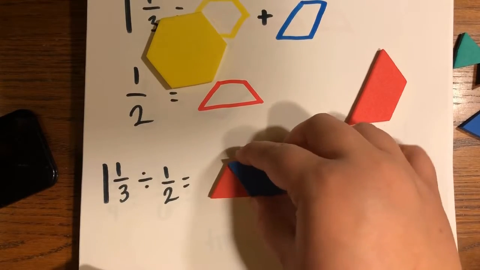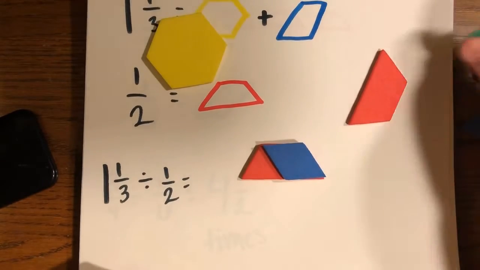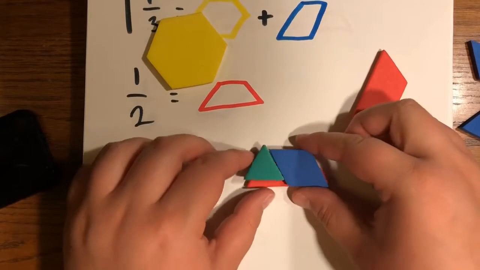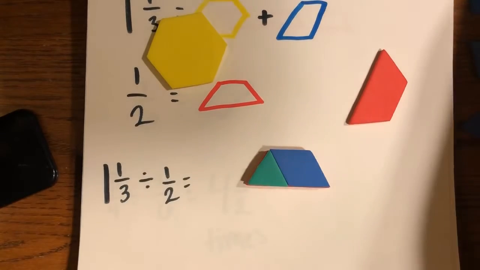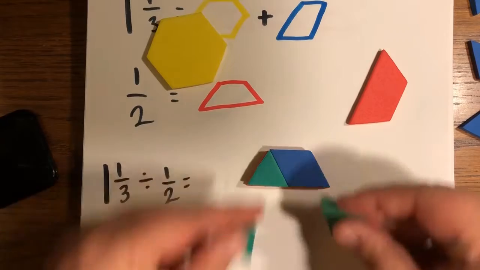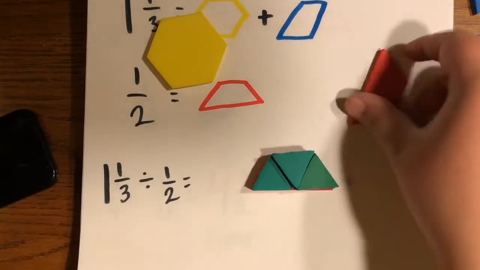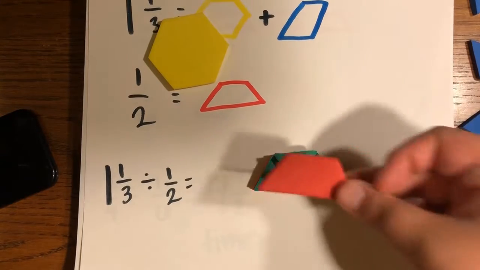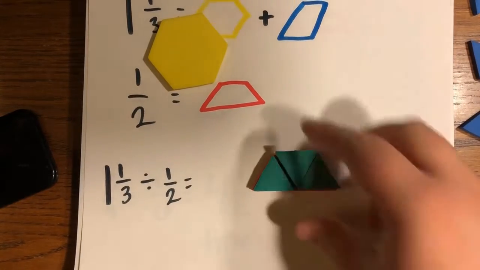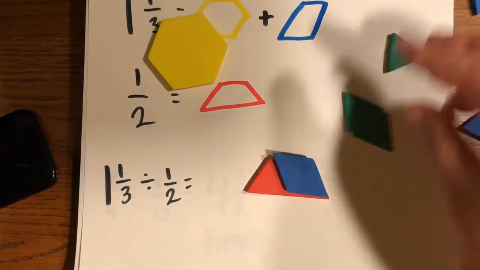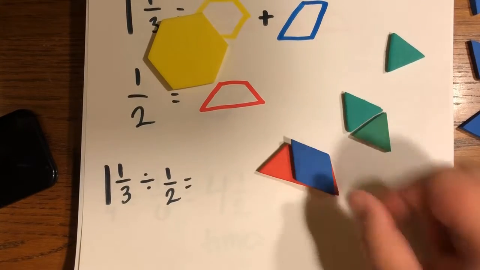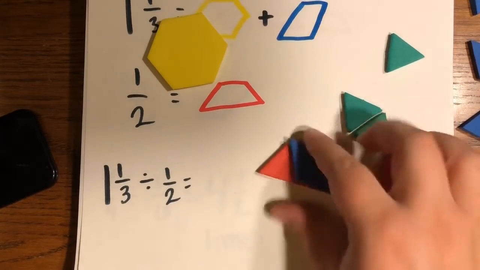We know only one, and again, like last time, we needed to add that extra triangle, right? And we also know that a rhombus just equals 2 triangles. So a trapezoid is going to equal 3 triangles. So that means it only goes in 2 out of 3 times.